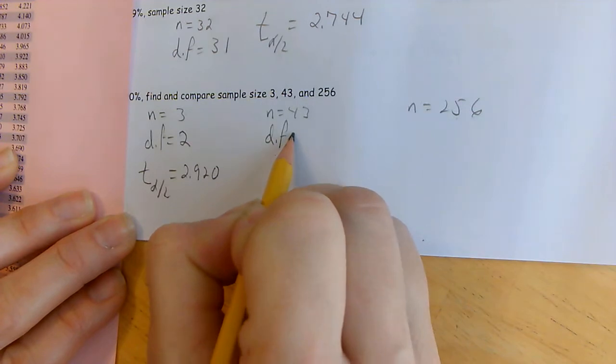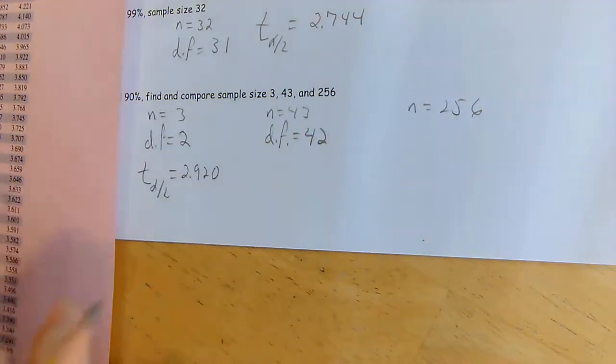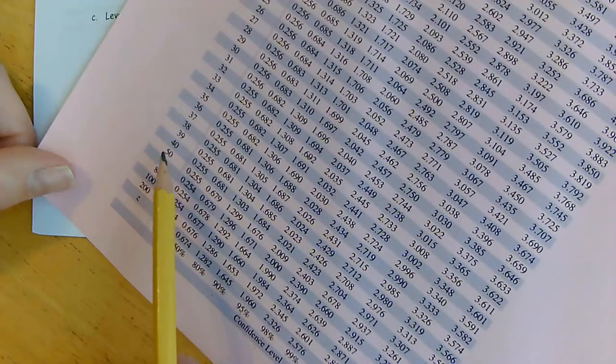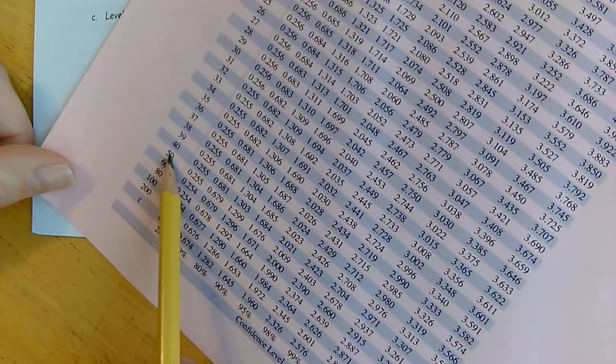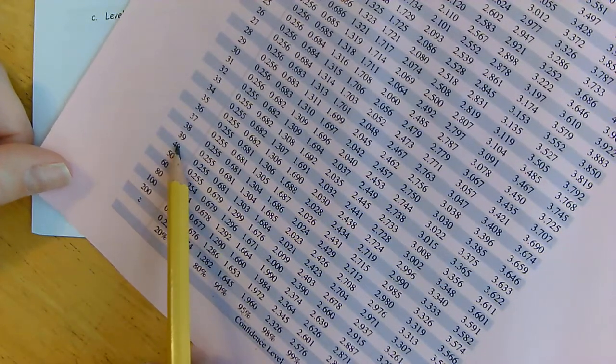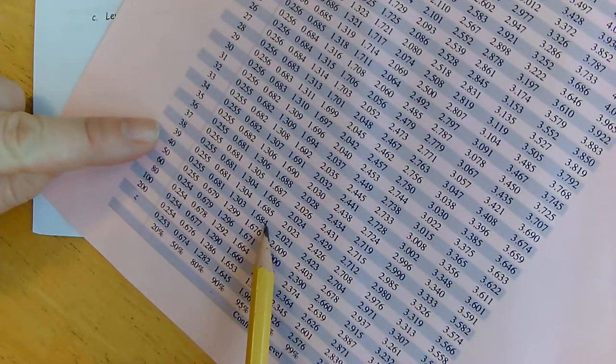Degree of freedom of 42 at 90%. 42 is not on my table. If it's not on your table and it's less than 200, you have to go to the next smaller number. So you go up to 40, and we're still doing 90. So it's 1.684.